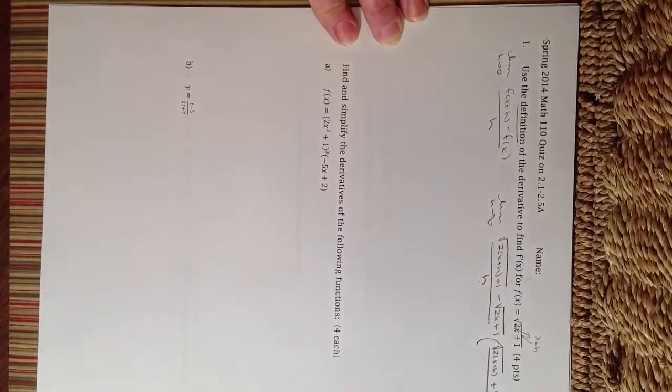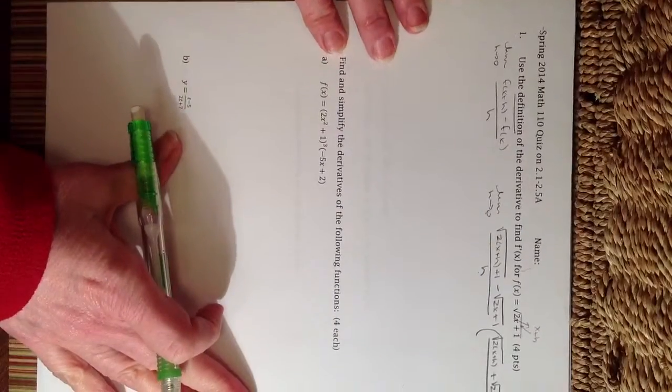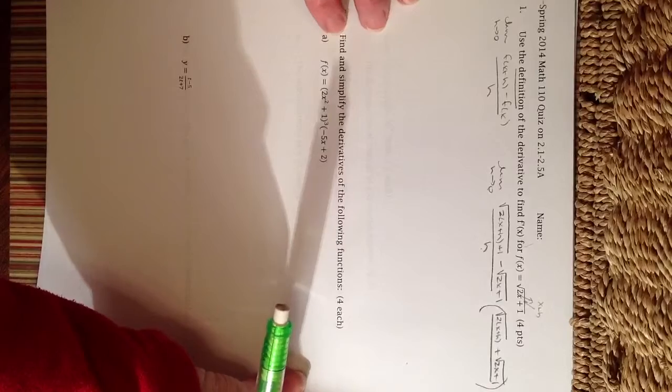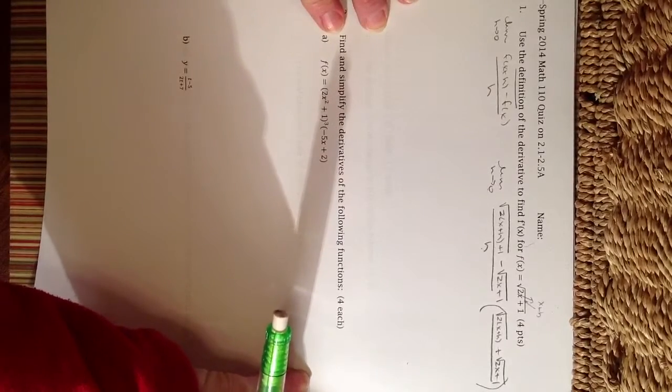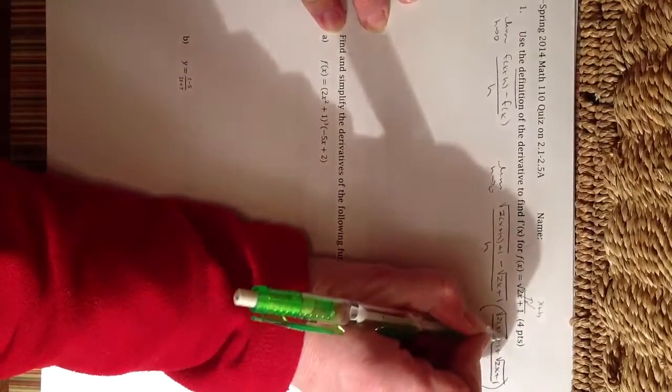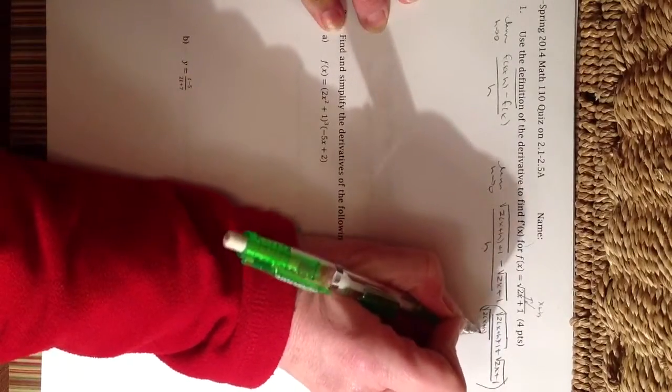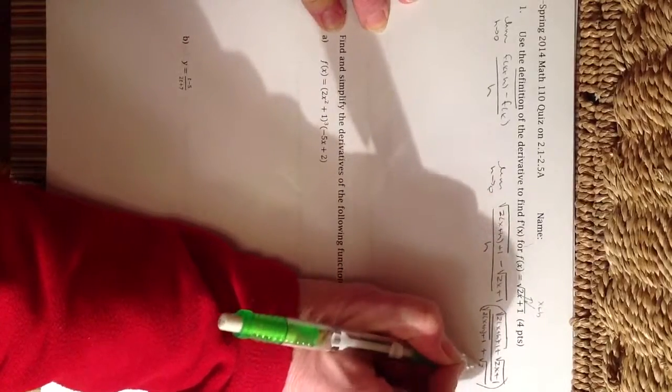The square root of 2 times the quantity x plus h plus the square root of 2x plus 1. Oh, sorry, and I have a plus 1 in here that I have to put in there. So again, it's the square root of 2 times x plus h in parentheses plus 1 plus the square root of 2x plus 1.